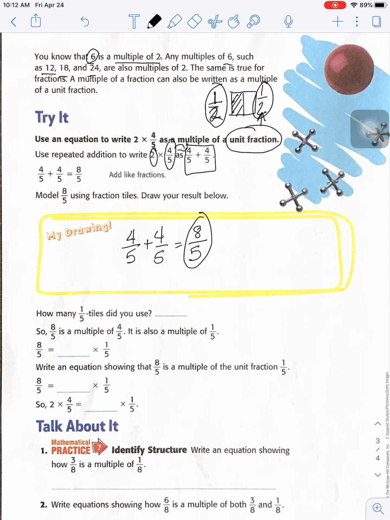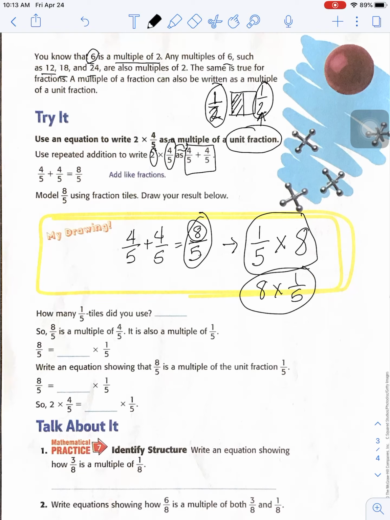How many 1/5 tiles does it take to make 8/5? Well, a unit fraction would be, what's each of these pieces called? Well, it's called 1/5. And if I've got 8 of them, how many of those does it take to make 8/5? It takes 8 of them. So 1/5 times 8, or 8 times 1/5, makes 8/5, and 8/5 makes 2 times 4/5, so that would be your product of your unit fraction. How many 1/5 tiles did you use? We used 8. So 8/5 is a multiple of 4/5. It's also a multiple of 1/5. So 8/5 equals 8 times 1/5.